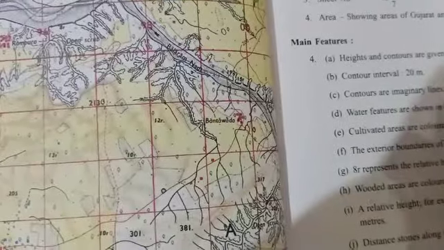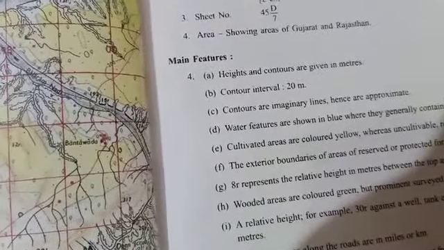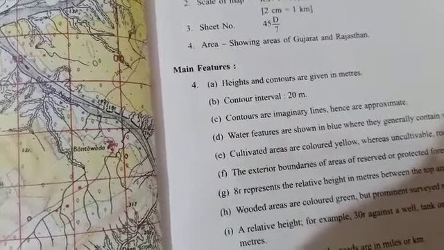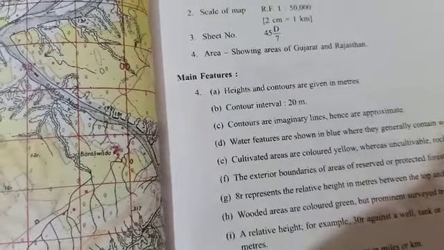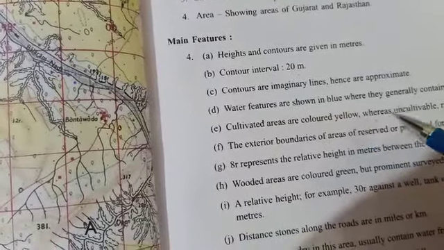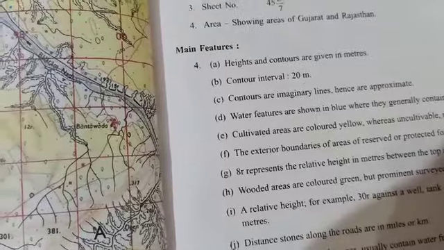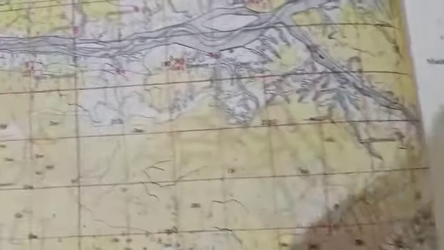Then contours are imaginary lines, hence they are approximate. They are not the exact values. Since they are imaginary lines, they do not give the exact values. Then the fourth point is that water features are shown in blue, where they generally contain water. Water features are shown in blue color.